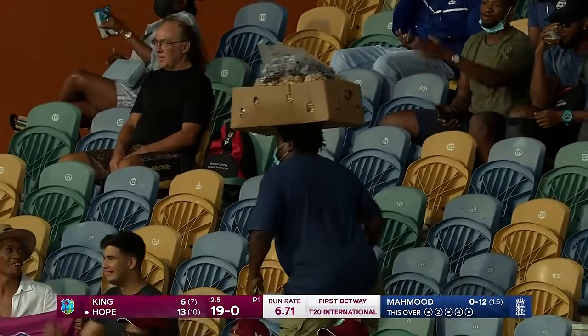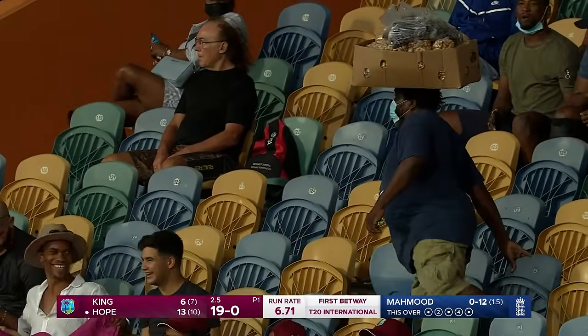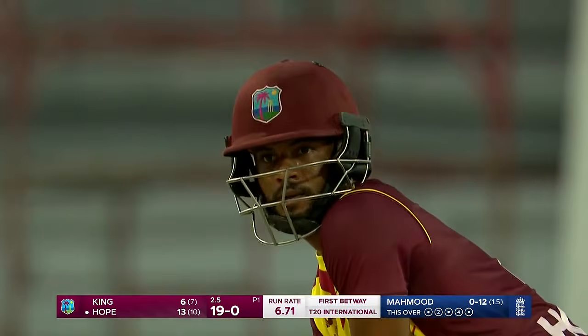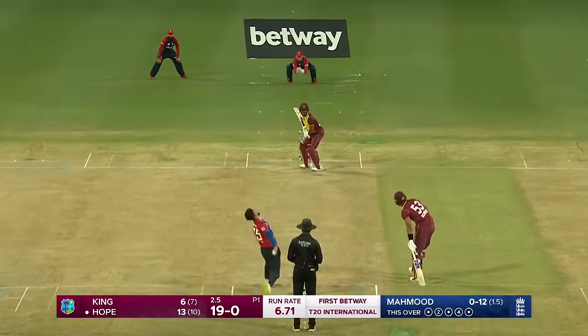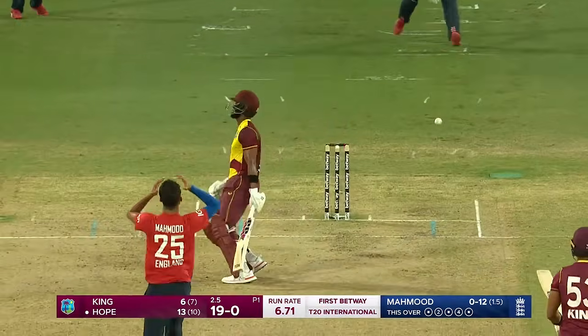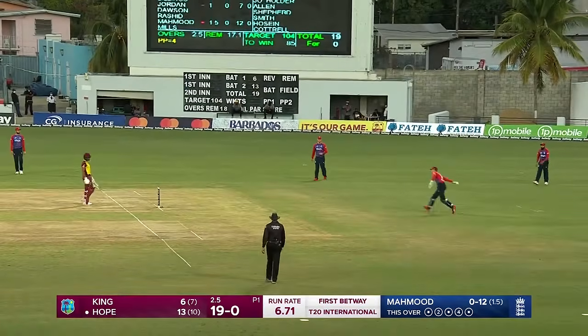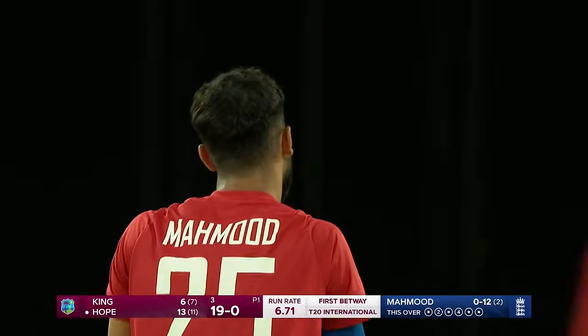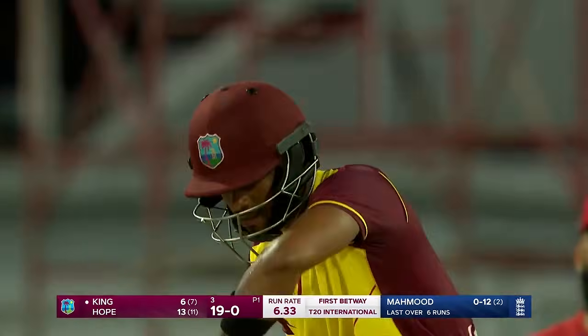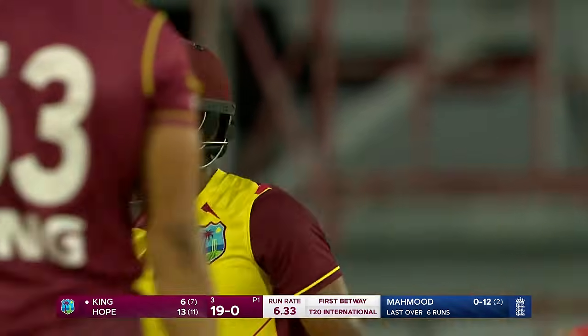He has a very good record here at the Oval, enjoys batting at this facility. Well, close, but no cigar for Mahmood. 19 without loss.